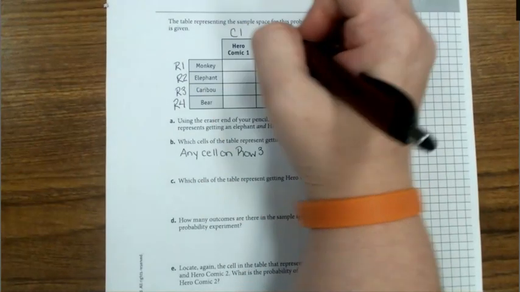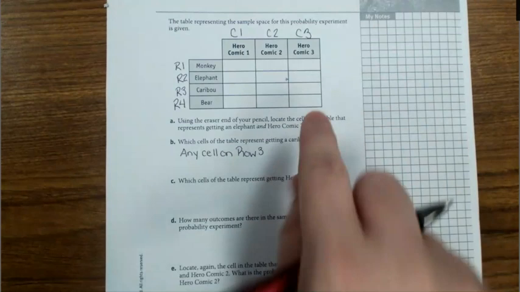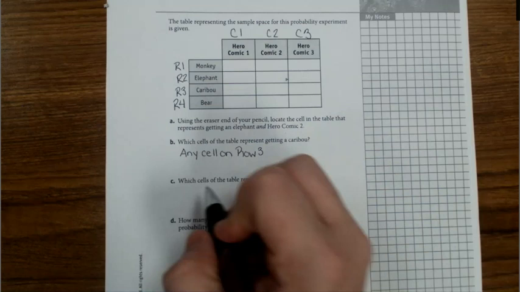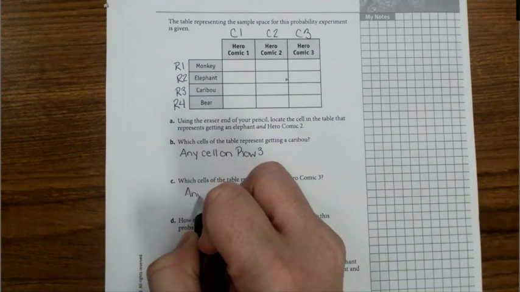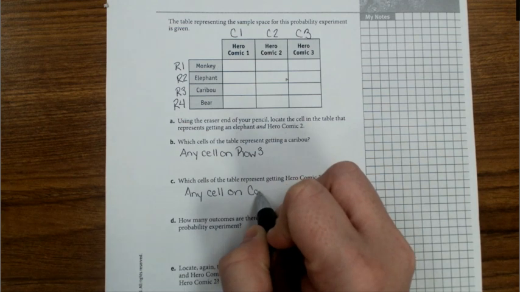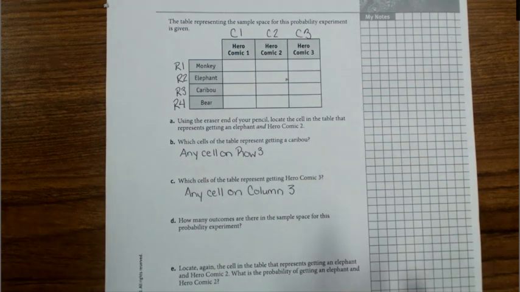These are called columns when you go up and down. So column 1, column 2, column 3. All right, which cells of the table represent getting Hero Comic number 3? That would be any cell on column 3.